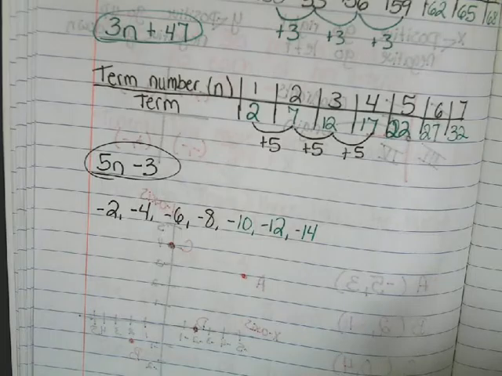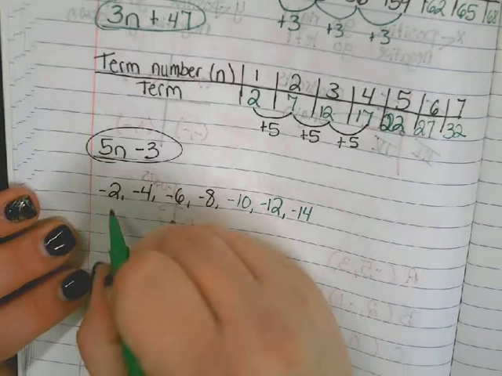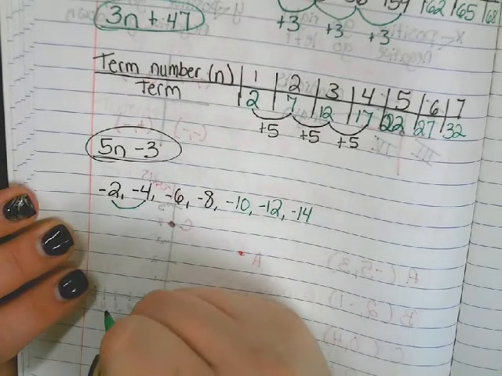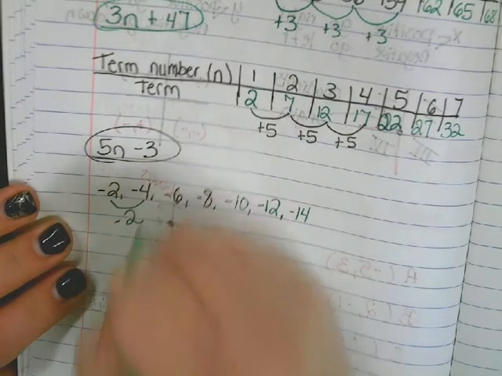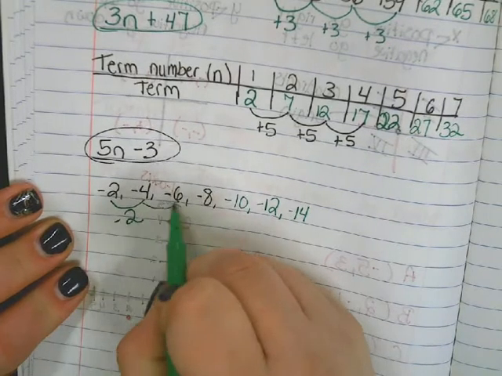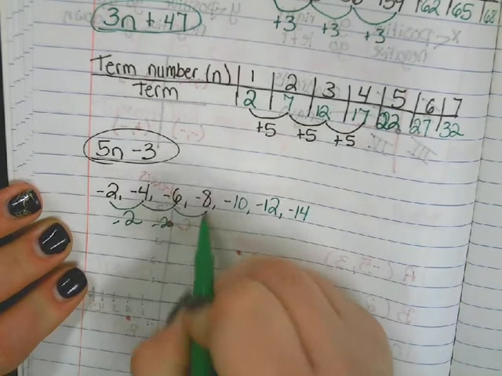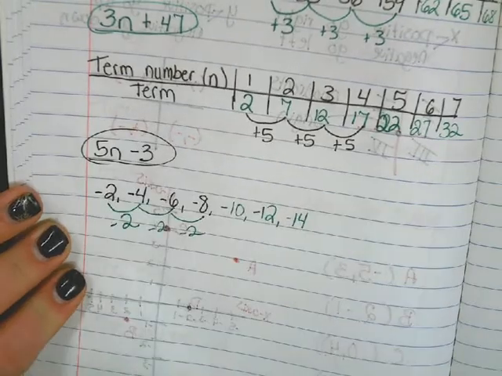Alright? So now I can look, what is it going by? So from -2 to -4, what am I going by? -2. There will be negatives. It's going down by 2, right? So it's a -2. So -4 to -6 is -2, -6 to -8. So I'm always going down by 2.